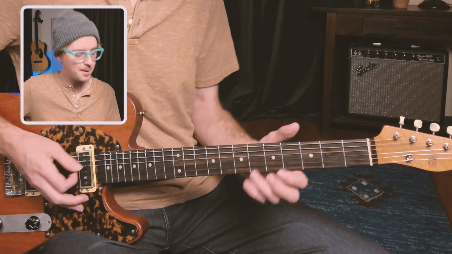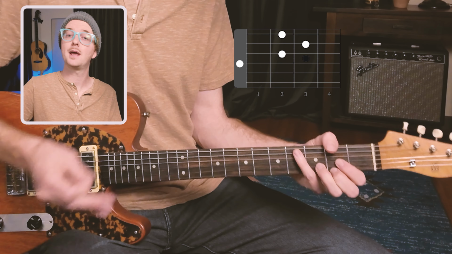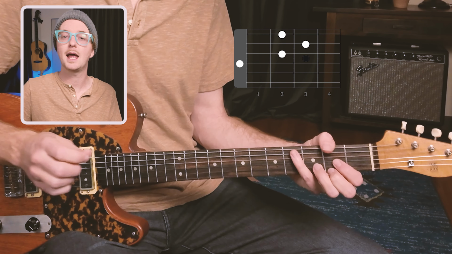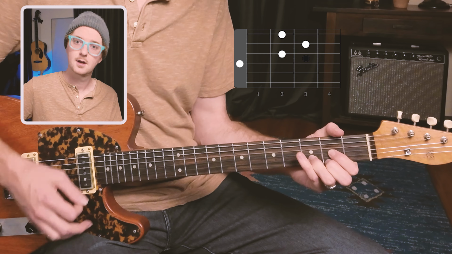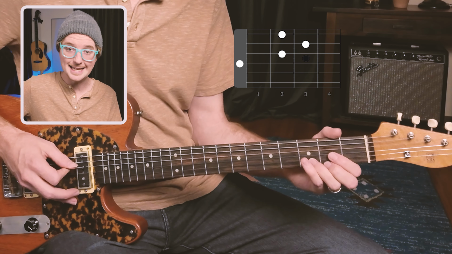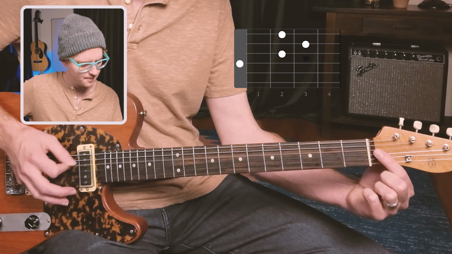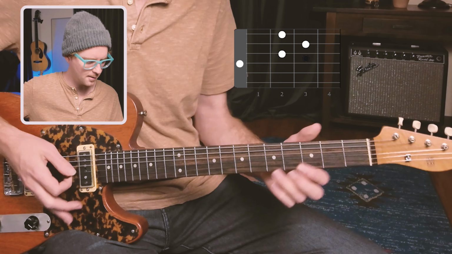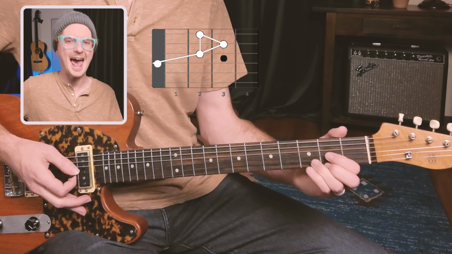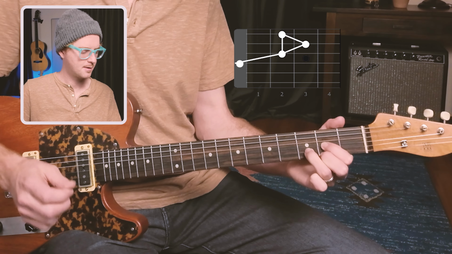Finally, our D shape here. Now, a big part of the D shape is it's only played on 4 strings. It's rooted on the open D. So we're thinking of that back here on the open D string. And again, this is going to be important for later. And then I see this as a half diamond shape.